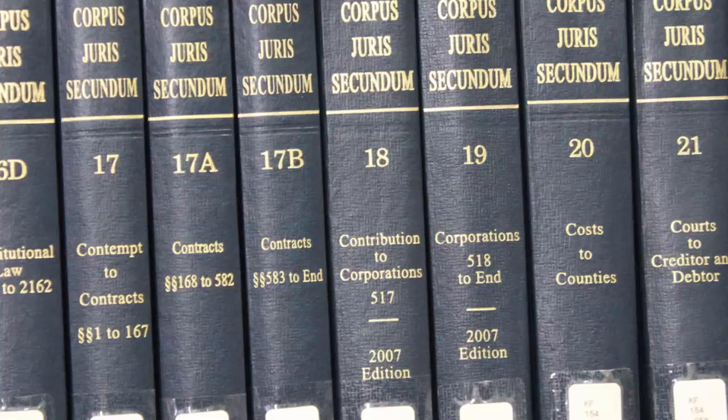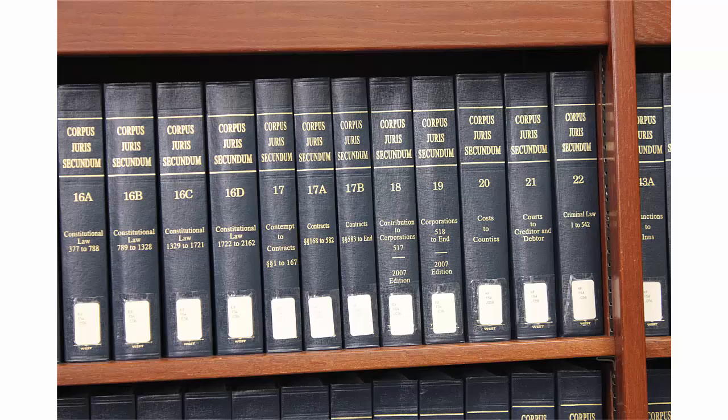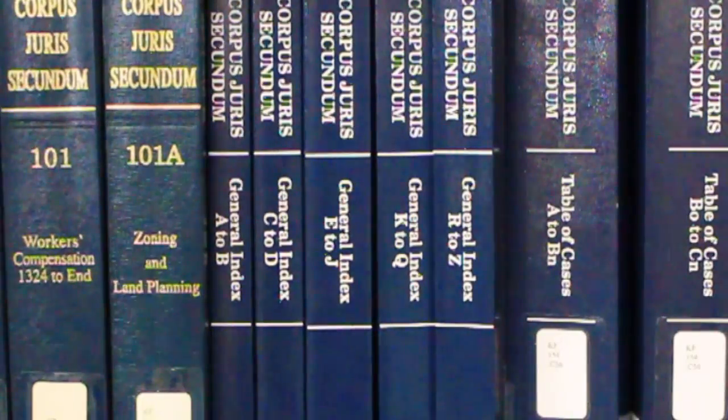What volume should we grab? That's right, volume 18, Contribution to Corporations. Copyright would fall within that range, so we'll grab volume 18. Now, let's also grab our indexes for the word method, and we'll take all that back to the table.